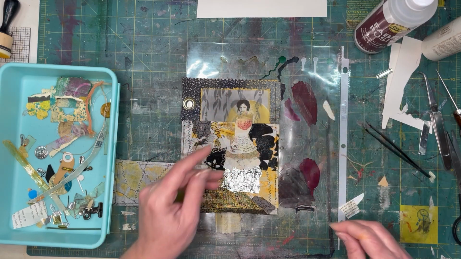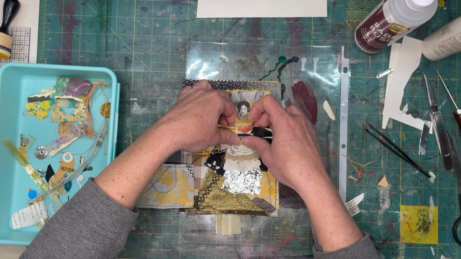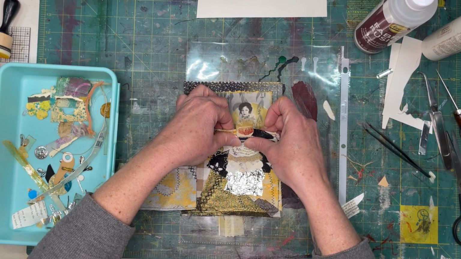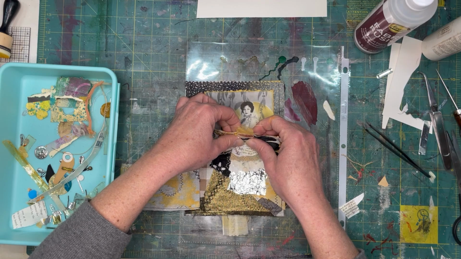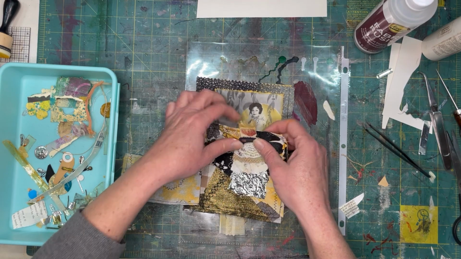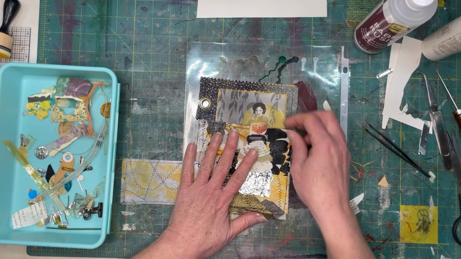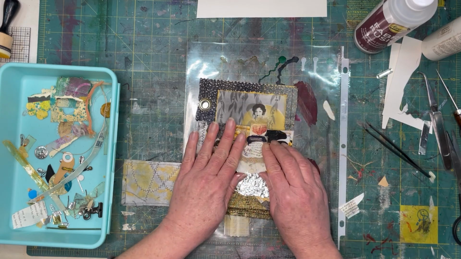We'll get our little belt on, and that is going to go through the fabric. Hopefully that lays flat. I don't know if it will. Let me see.